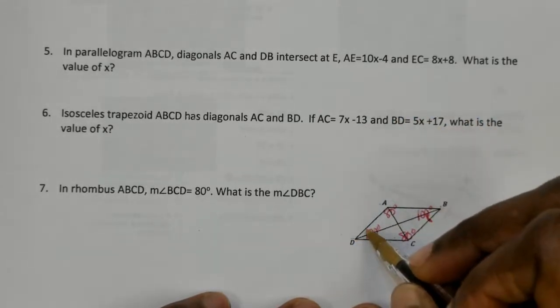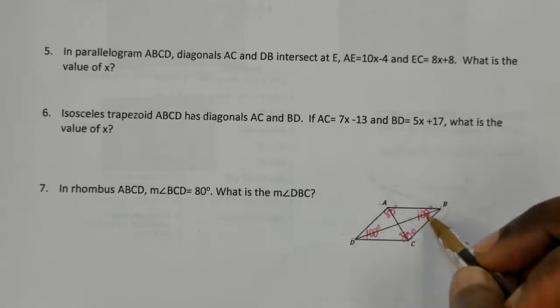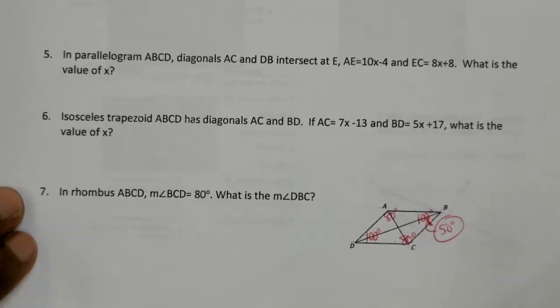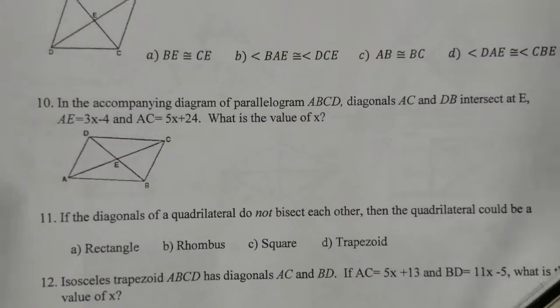On a rhombus, these all four are equal. So this is when it comes in handy knowing your properties. These all four are equal, making these both 50. So this is a 50-degree angle. Okay, so you're using the properties for a lot of these to get the different things.